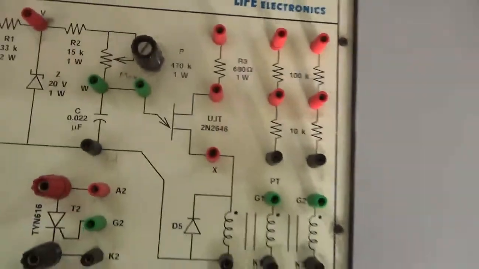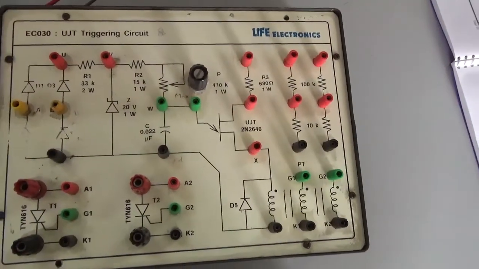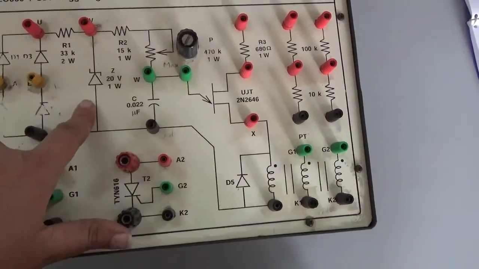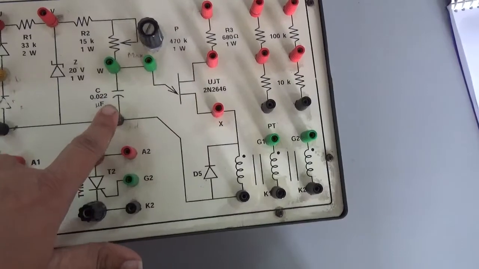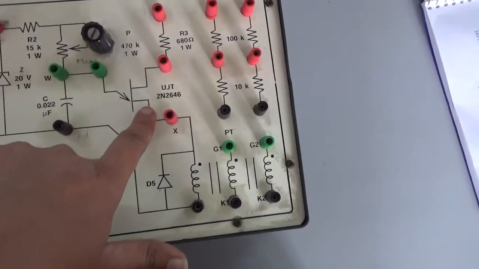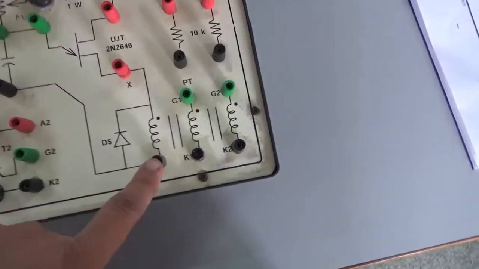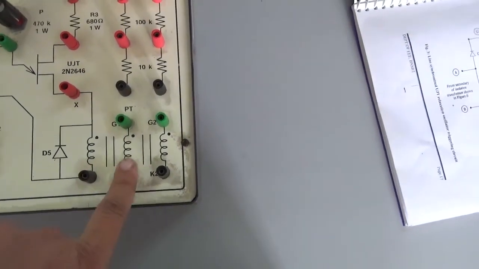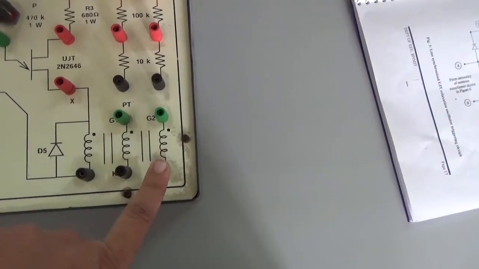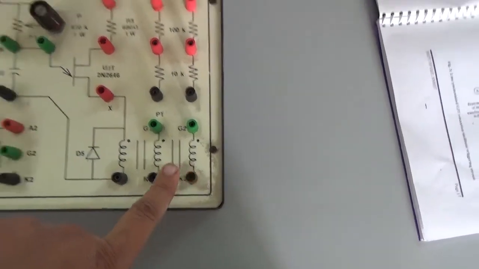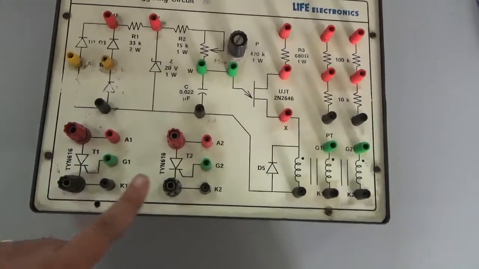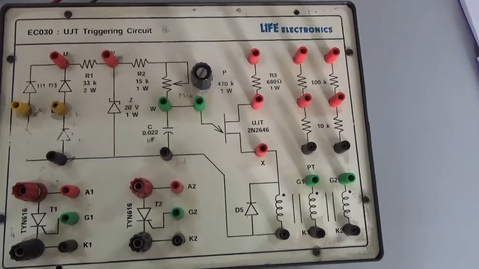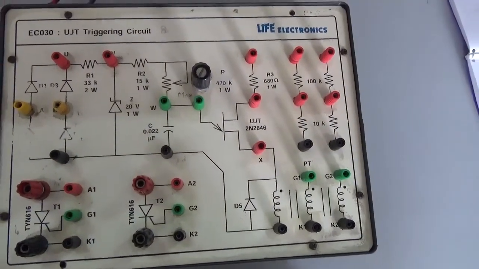This is the kit we have in the lab. These 4 rectifiers form the rectifier. This is the Zener diode, and this is the capacitor which charges and discharges. This is the UJT, and this is the isolation transformer, as I told. This is the primary of the isolation transformer. These two are the secondary and tertiary windings. In the same kit we have 2 SCRs. Now, as I told, we will first do the connections, then we will check the waveforms at different points.